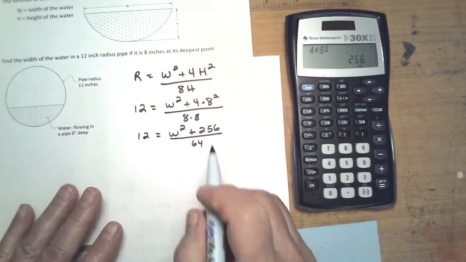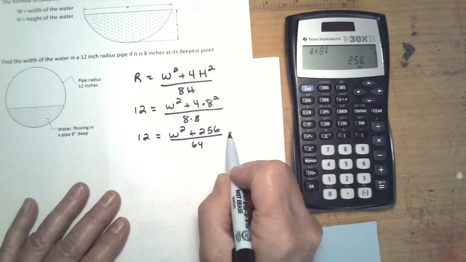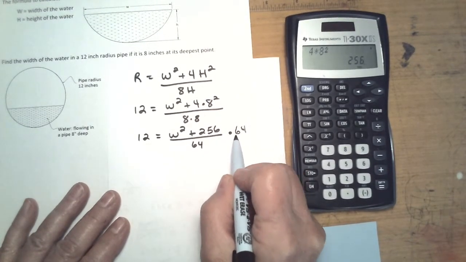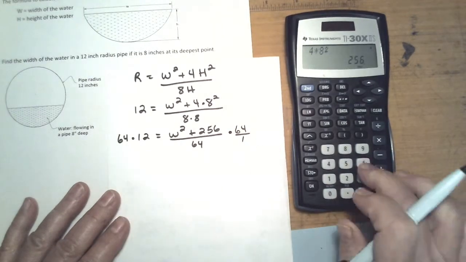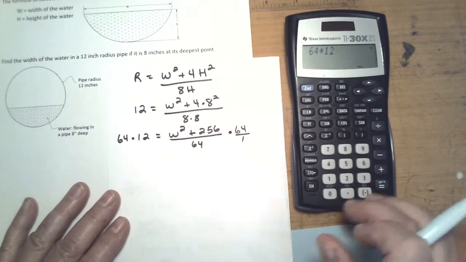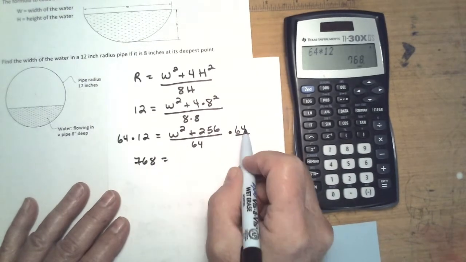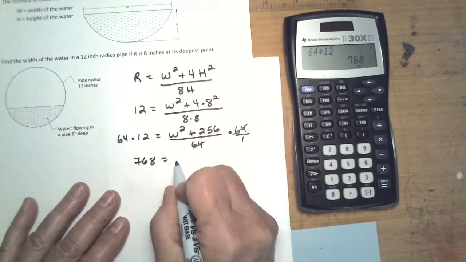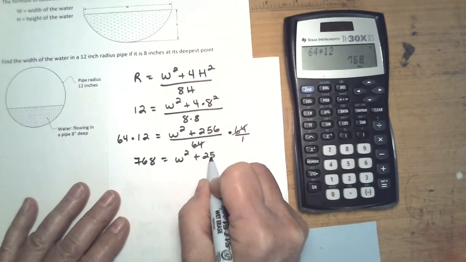At this point, I'm going to go ahead and clear the fraction up by multiplying both sides by 64. I'm going to multiply this side by 64, and I'm going to multiply this side by 64. So I have 64 times 12 on the left, which is 768. And you can see that the 64's drop out over here, leaving me with W squared plus 256.